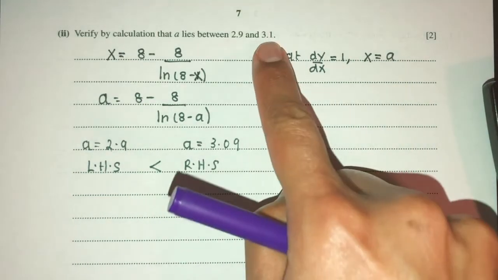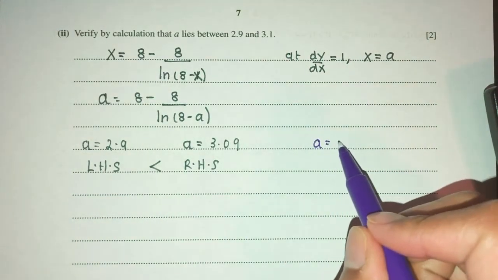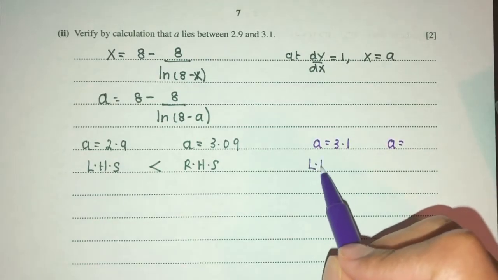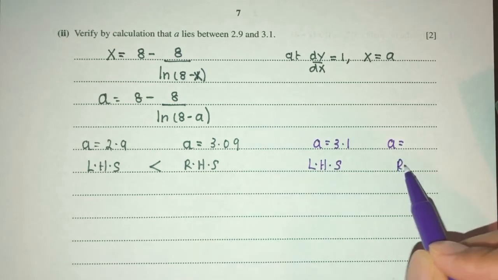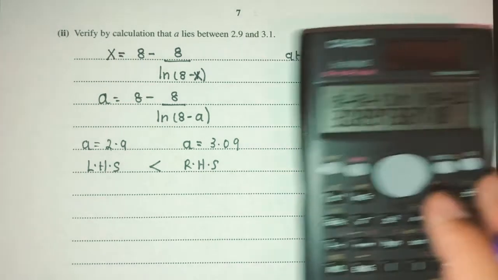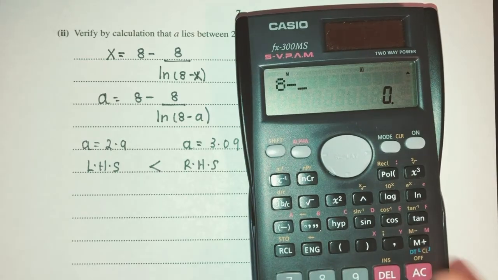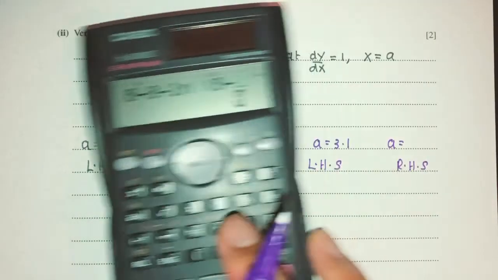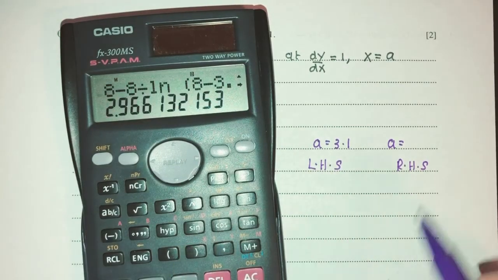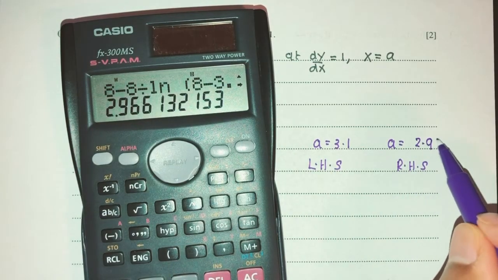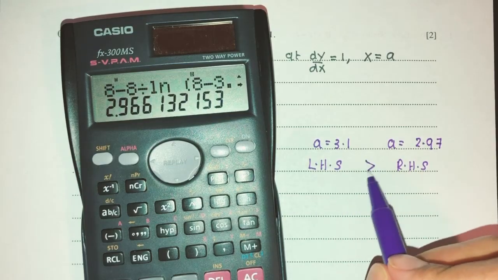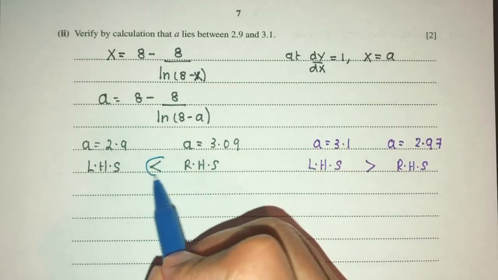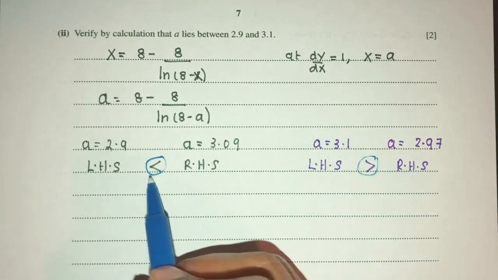Now we have to try this value, a is equal to 3.1. This is your left hand side, and this is your right hand side. So now we have 8 minus 8 divided by ln of 8 minus 3.1. That will be 2.97. So left hand side is more than the right hand side. As you can observe, there was a change in sign. At first it was less and became more.